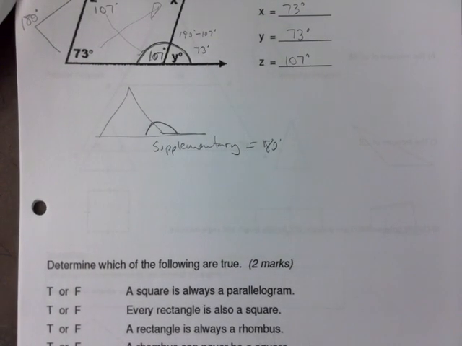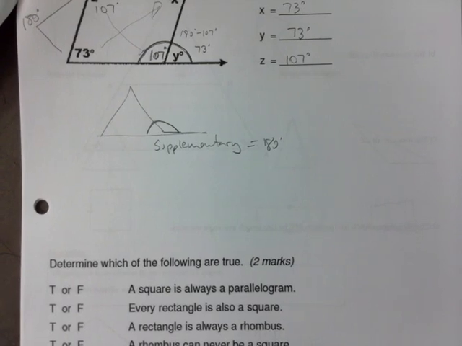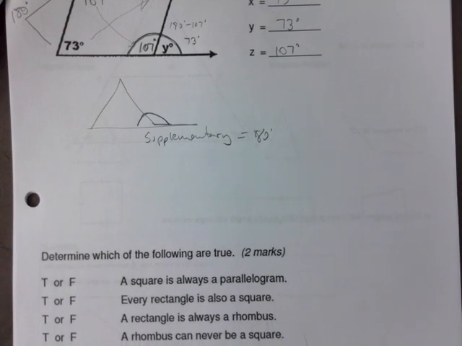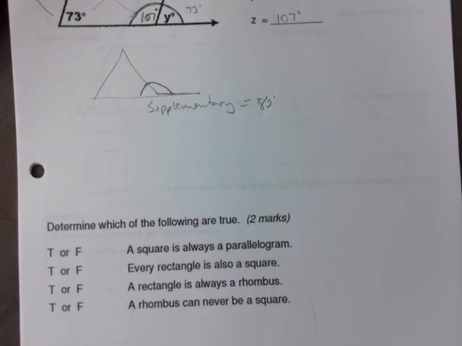Let's do the true and false before we go over that take-home. You got this, right?